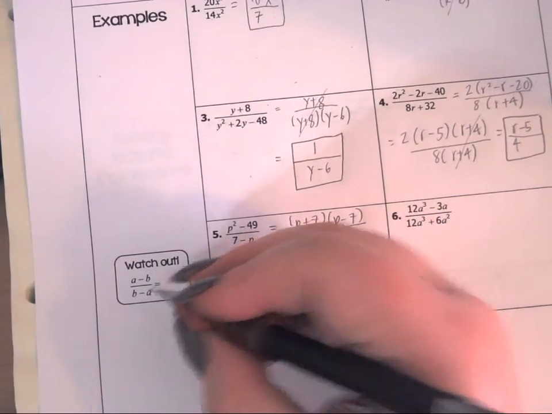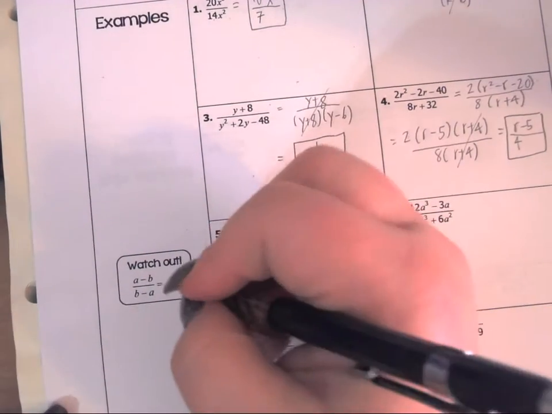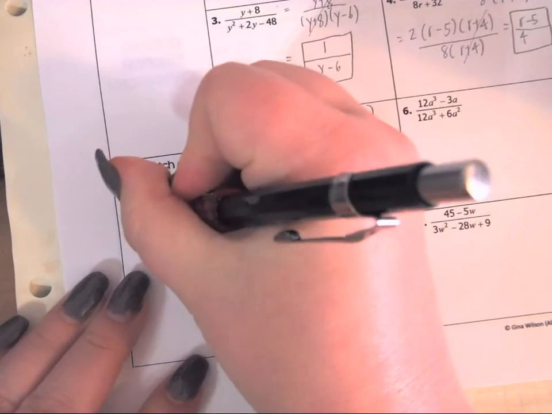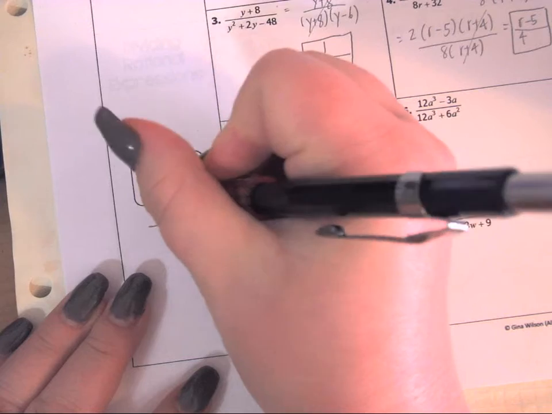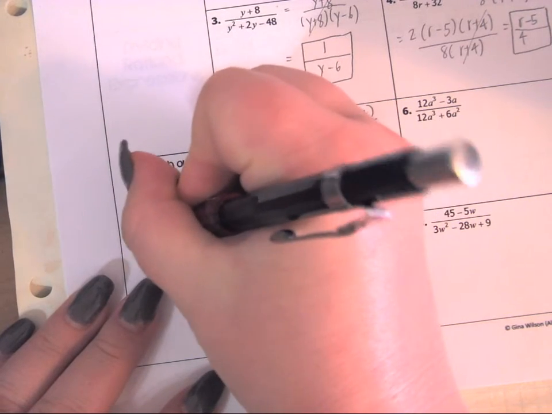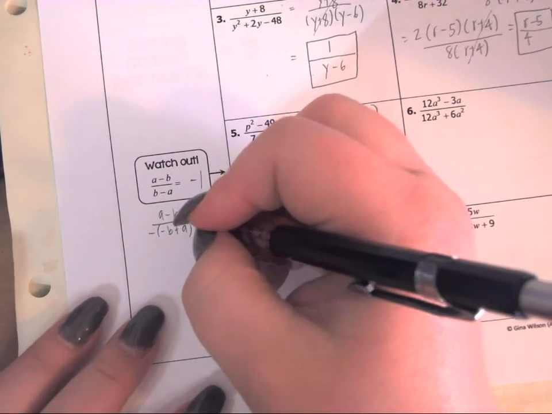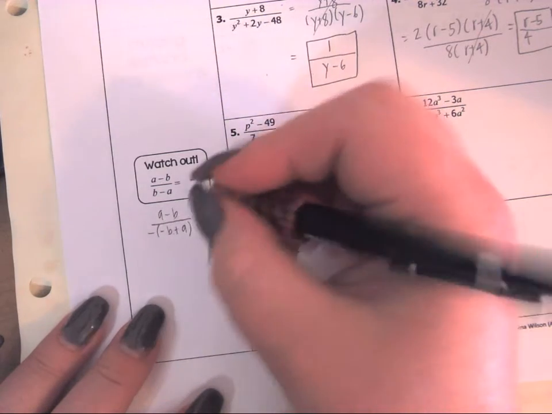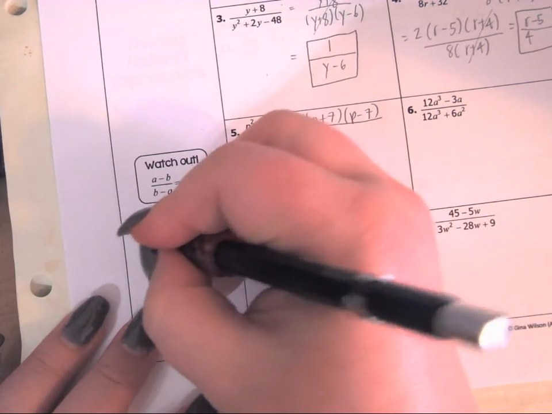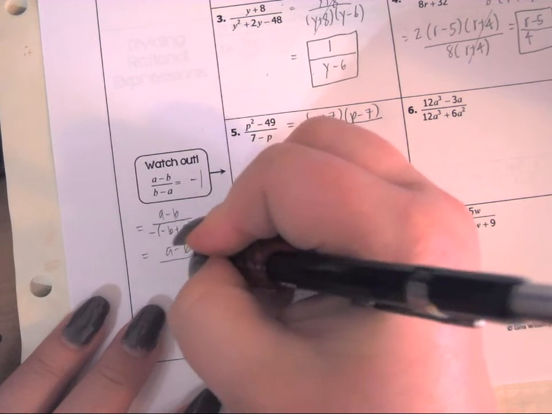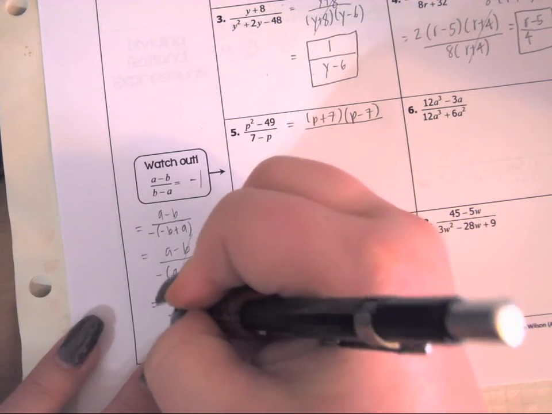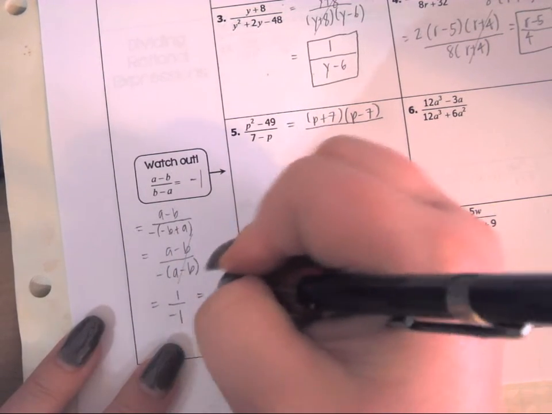So a minus b over b minus a is negative 1. And I'll show you why. Because a minus b minus a is the same thing as negative b plus a. Like you can factor out a negative 1. And then if you move it around, it's like an addition. Negative b plus a is the same thing as a minus b. And then those cancel, and you get 1 over negative 1, which is just negative 1.